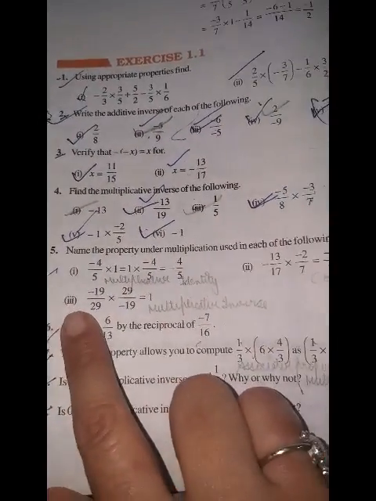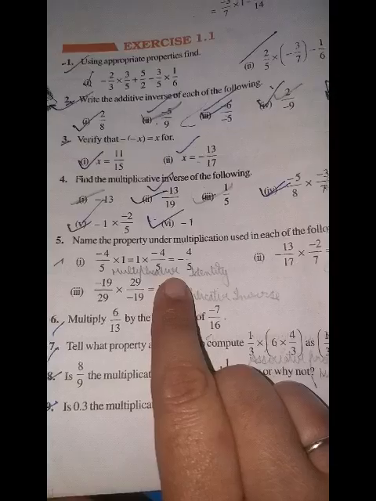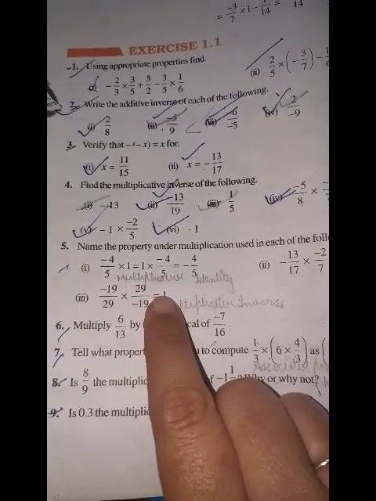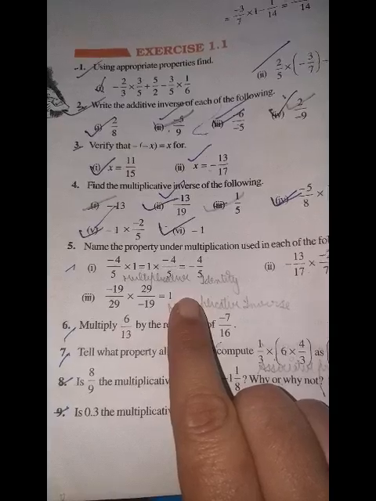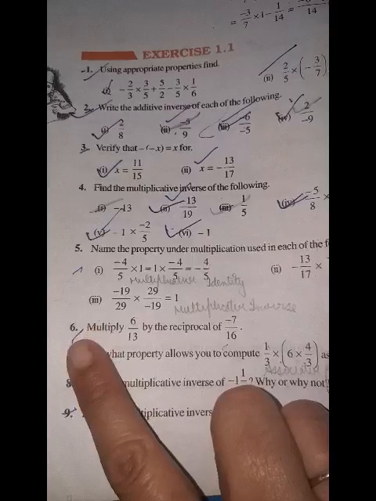Now see the third part. Minus 19 upon 29 multiplied by 29 upon 19 is equal to 1. See, when we multiply any number with its multiplicative inverse, always answer is 1. जब भी हम किसी नंबर को उसके मल्टीप्लिकेटिव इनवर्स यानी कि उसके रेसिप्रोकल से मल्टीप्लाई करेंगे, आंसर आएगा हमेशा 1. Now question number 6.